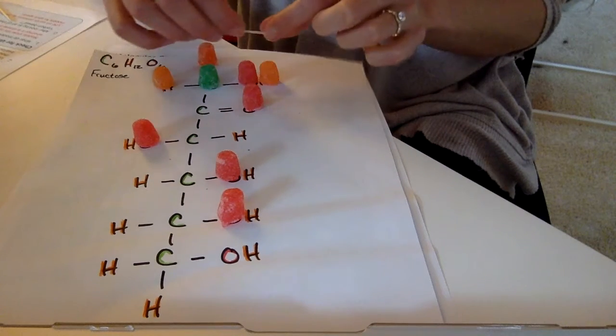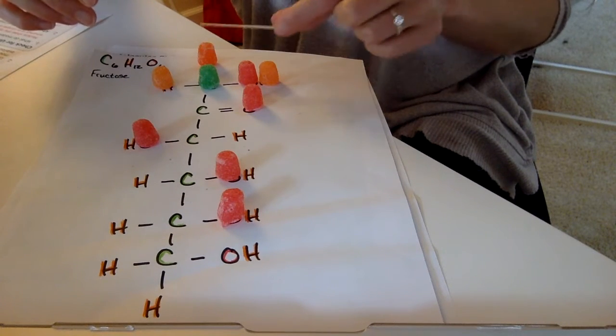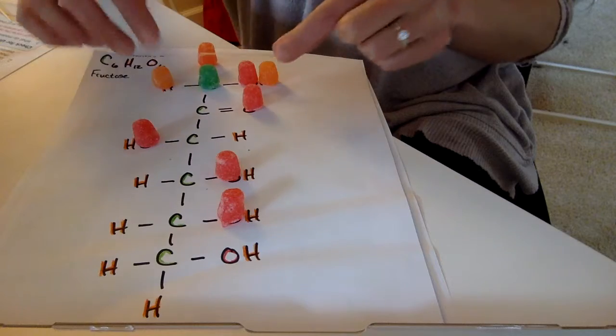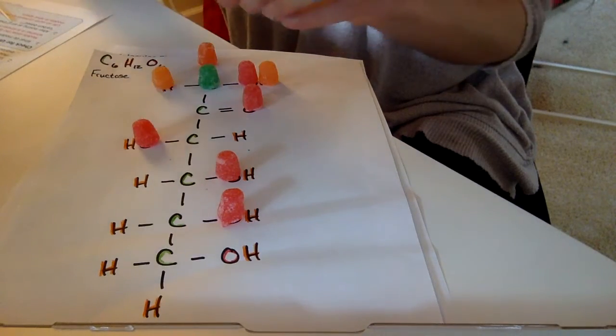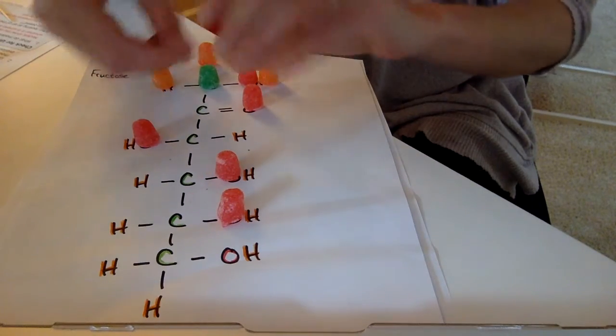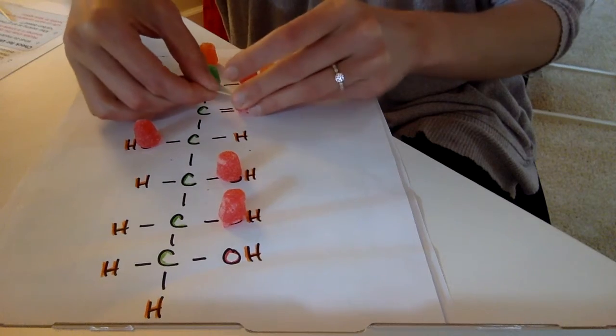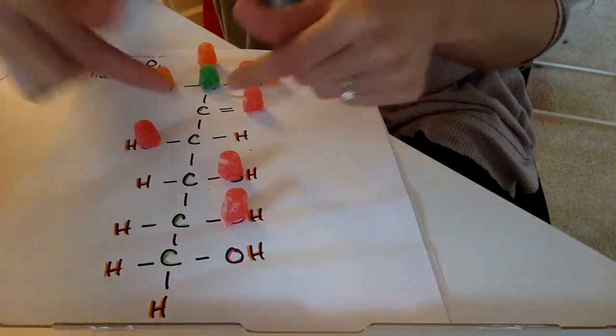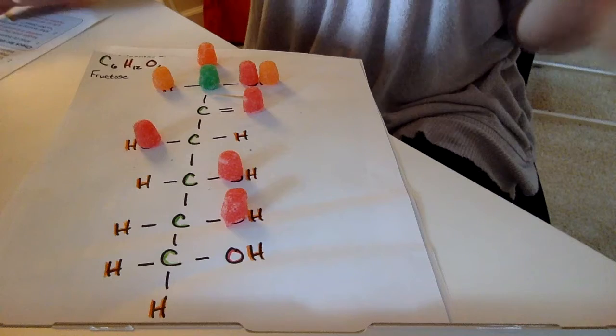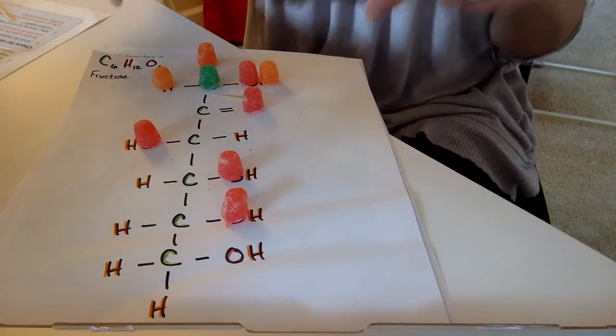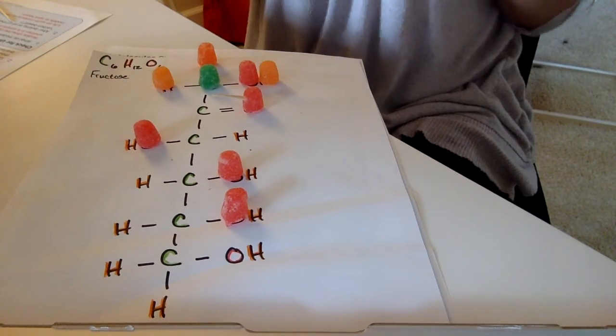okay, one popsicle stick bonds, one toothpick bonds all of these. This one's a double bond. So that one I'm going to snap in half and do a double bond with a green. And then you just go along and you're going to get a really cool model. And you're going to take a picture of the model to send to me.